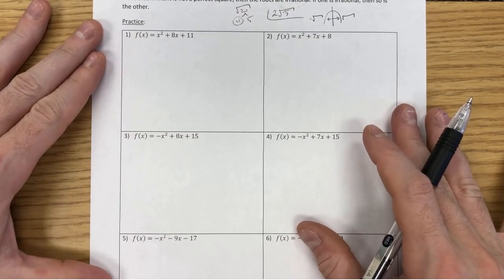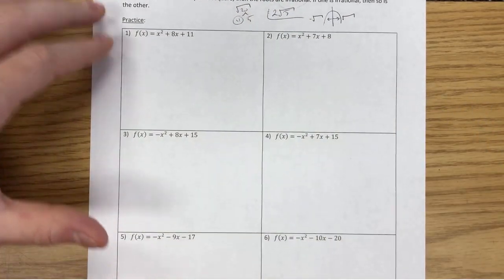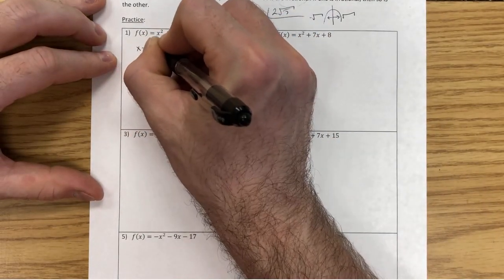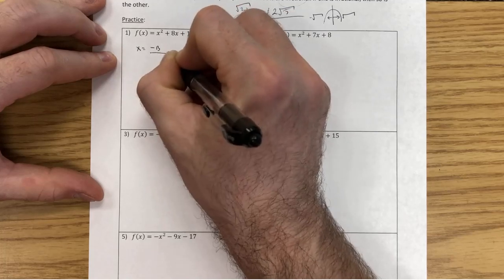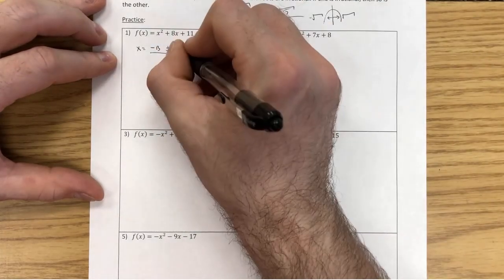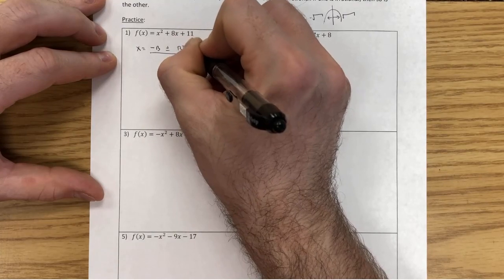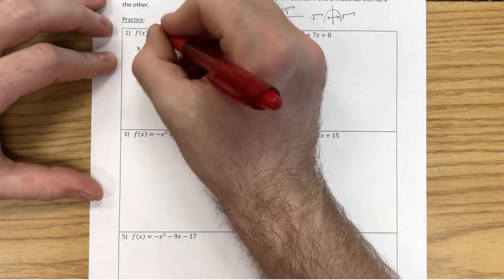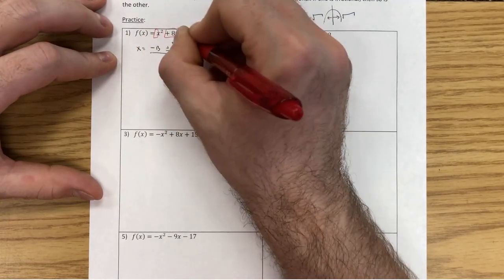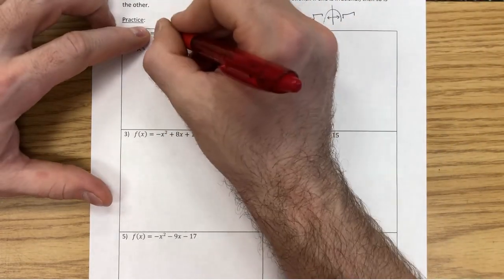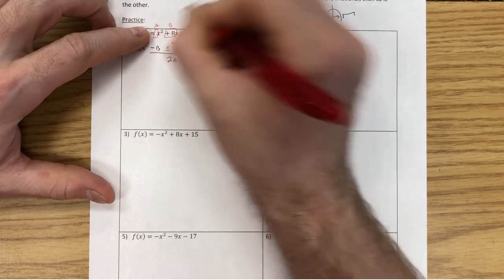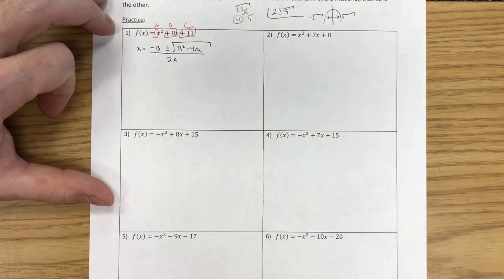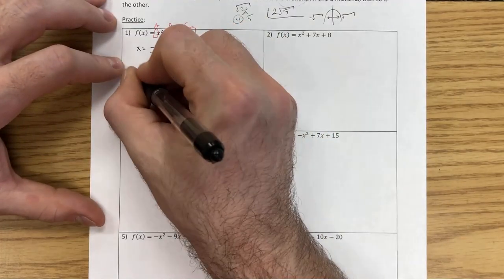So let's go ahead and get started. The same process applies today as yesterday. We're going to take the quadratic formula, which is negative b over 2a, and we're going to add and subtract the discriminant, which is b squared minus 4ac. I'm going to take the square root of that. All we need is I need to know my a, my b, and my c. A is the number in front of x squared, b is the number in front of x, and c is the number with no x. So let's go ahead and plug that in and see how we do.